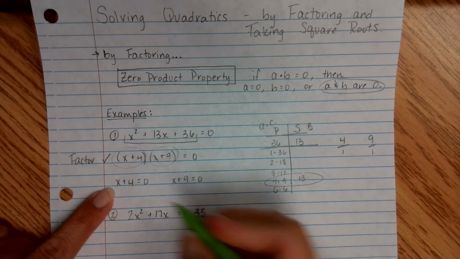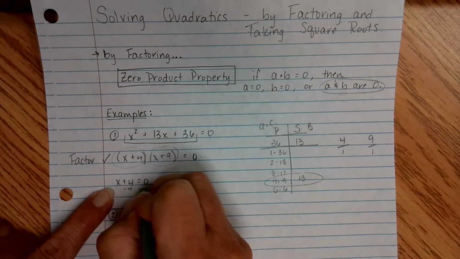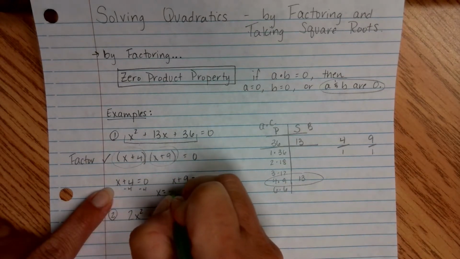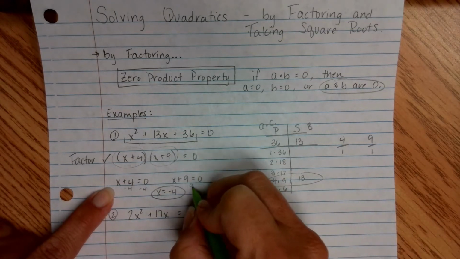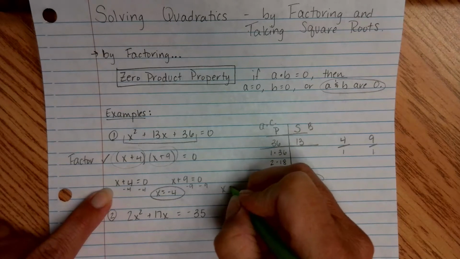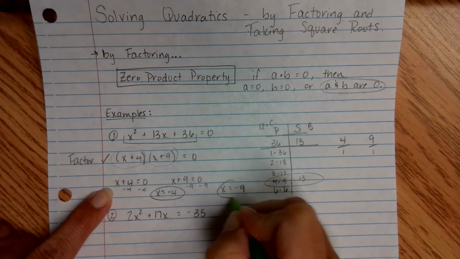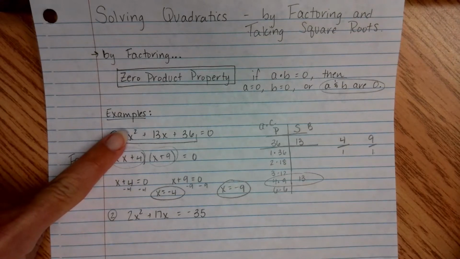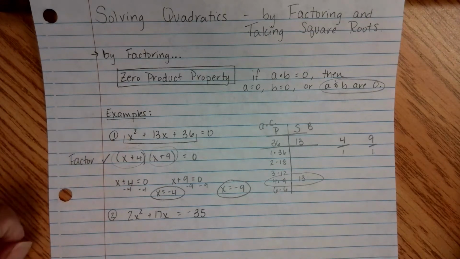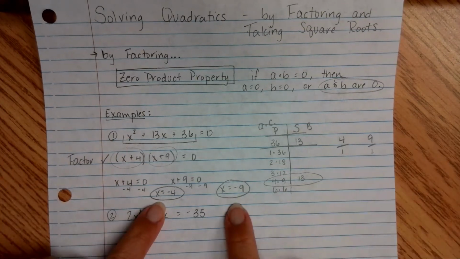So for this first one, I'm going to subtract 4 from both sides. So x is going to be equal to negative 4. There is one of my solutions. And then for this one, I'm going to subtract 9 from both sides. So x is equal to negative 9. That is my other solution. In dealing with quadratics, just a small hint, like x is squared, I'm going to end up with 2 answers. And here are my 2 answers.